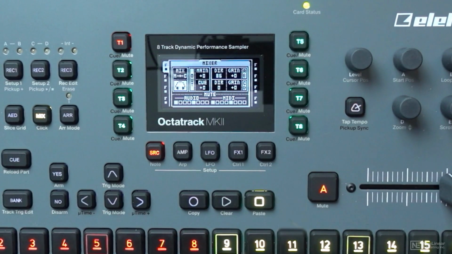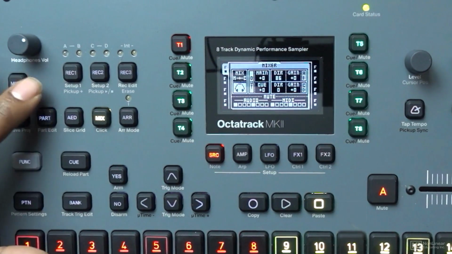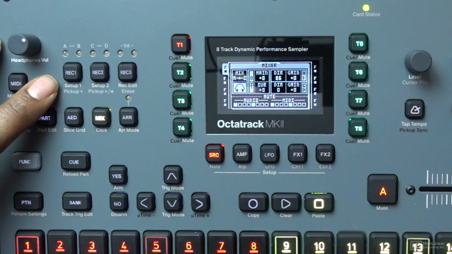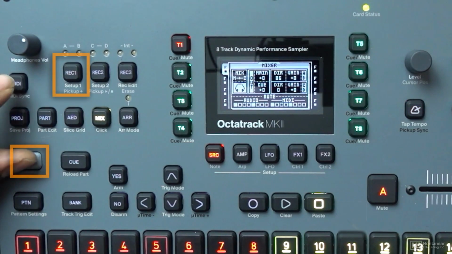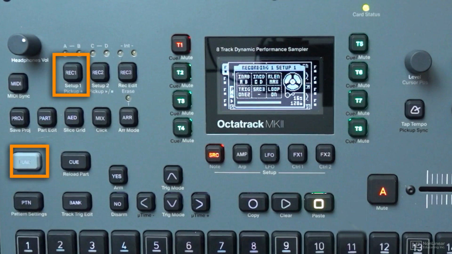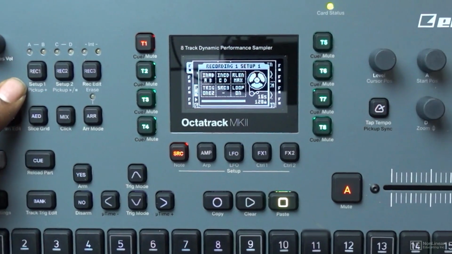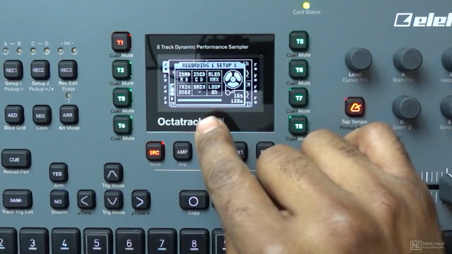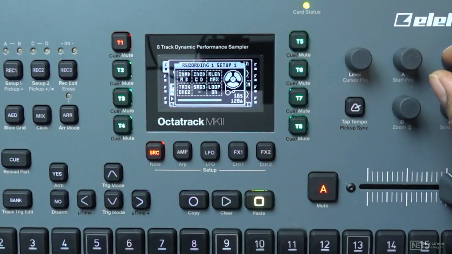Now, when I'm ready to sample, what I want to do is first make sure that everything is set up properly. So I want to go to the Record 1 setup page, and I can see below the Record 1 button, setup is written in white. If I hold the function button and press record, this will bring me to the setup page. So in the setup 1 page, I can set up what the inputs are. And I don't want to record from input C and D, so I'll use this middle knob to turn that off.